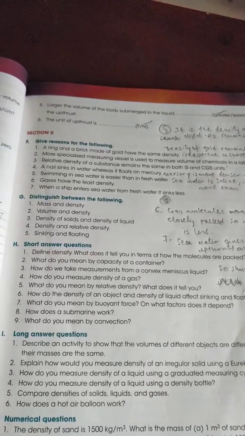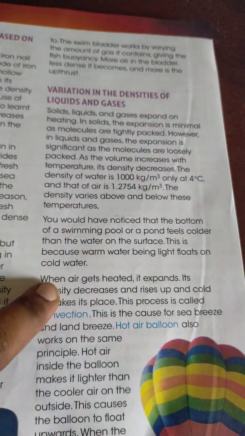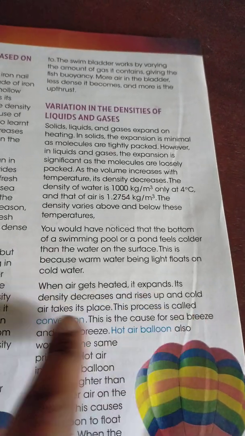Next question, what do you mean by convection? So for this question you will be writing that same answer here. When air gets heated, it expands, its density decreases and rises up, and cold air takes place. This process is called convection. So same answer you will be writing. In the previous question also you wrote this answer, here also you will be writing this convection.